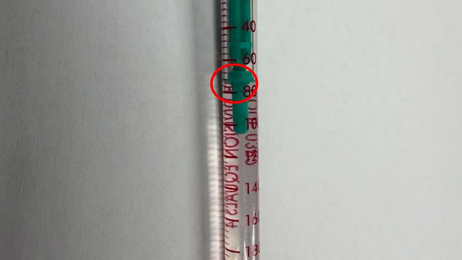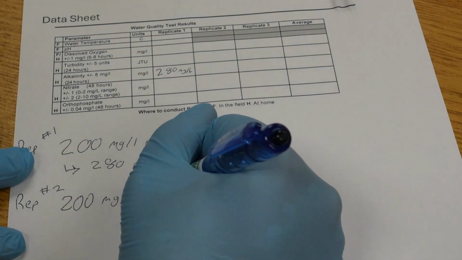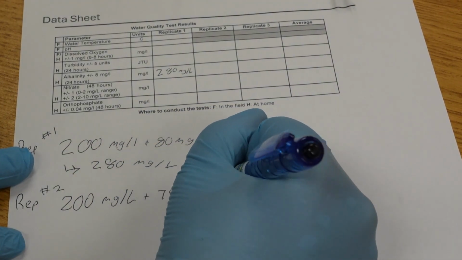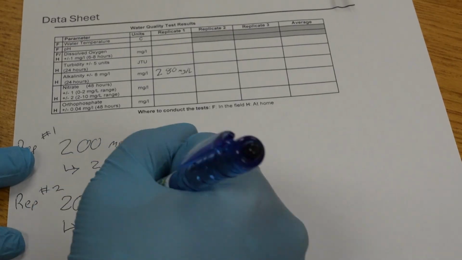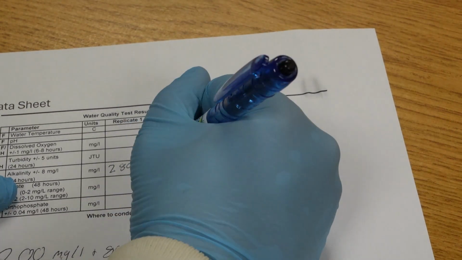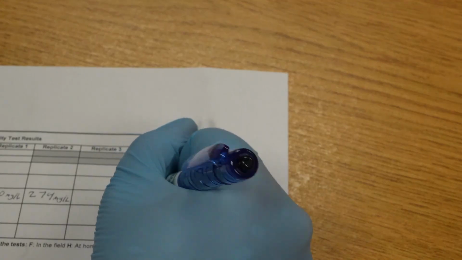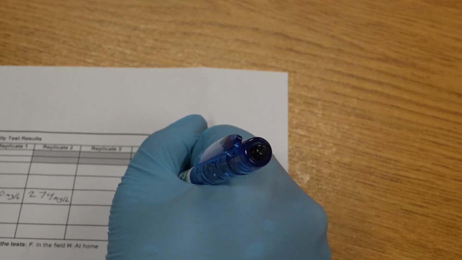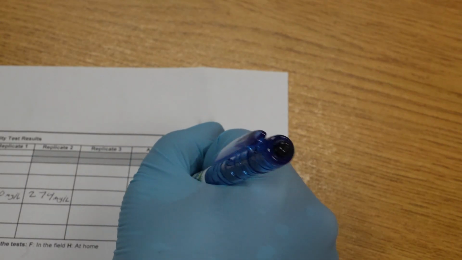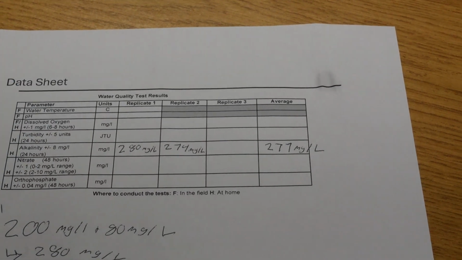Ensure that the values of the 2 replicates fall in the precision range of plus or minus 8 mg per liter with one another. If the values are outside of the range, repeat the test until 2 values are within plus or minus 8 mg per liter. Calculate the average value of the 2 replicates within the precision range of plus or minus 8 mg per liter. Round the average up to the nearest value and record it on your datasheet as milligrams per liter CaCO3.